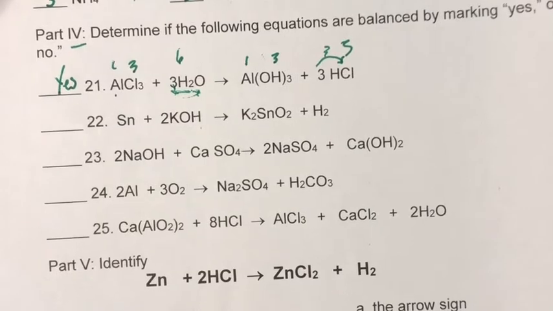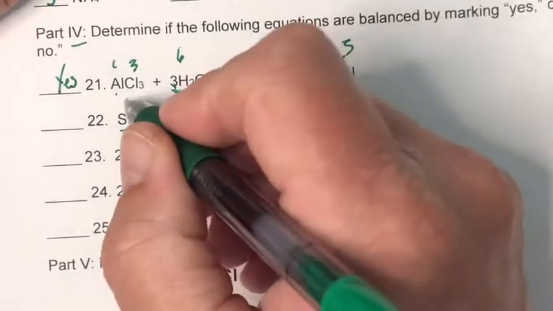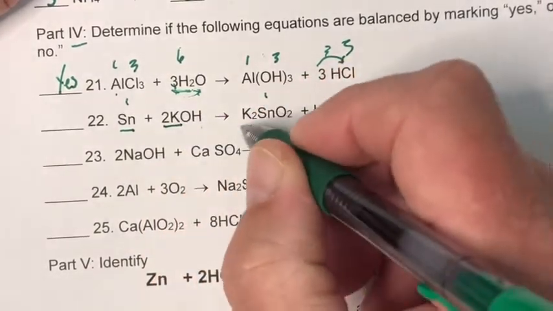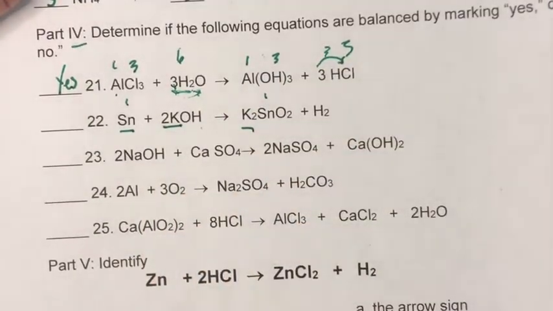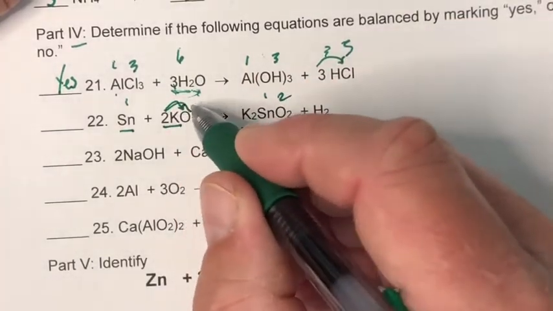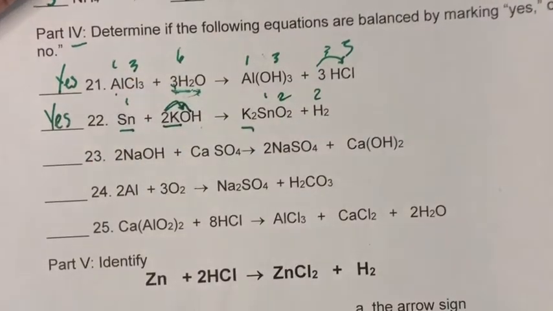Okay, and we look at this one right here, and we have 1 O. Remember, 1 O is a sin, and there's 1 of those, and there's 1 over there. We have 2 potassiums, 2 potassiums. We have 2 oxygens. We have 2 oxygens, and we have 2 hydrogens, and we have 2 hydrogens. That one is balanced as well.